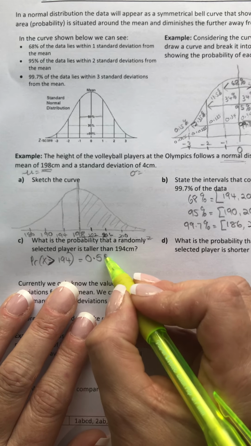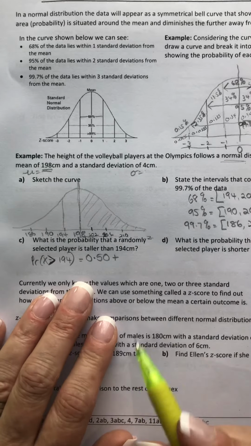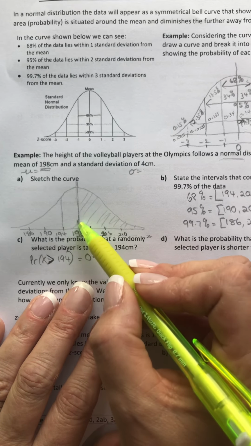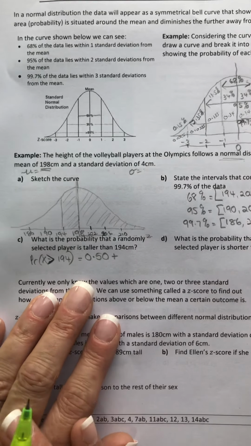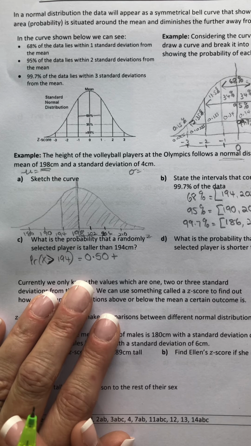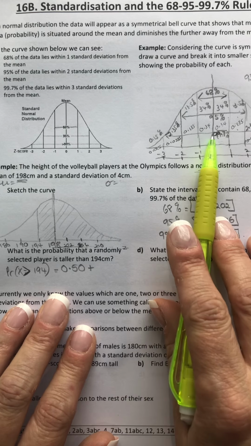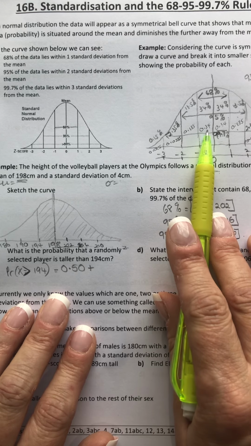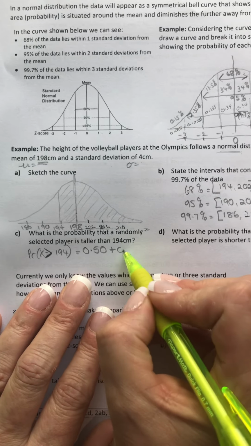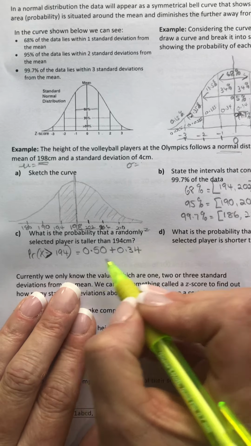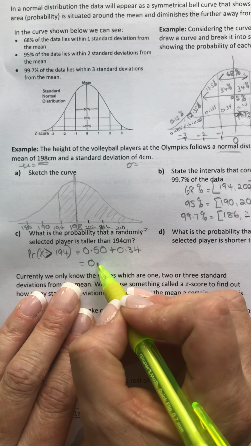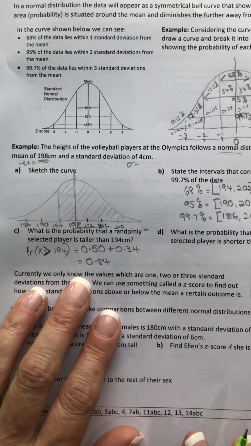Okay, and I'm going to go straight for decimals here. So 50% is used, plus this amount, which is 1 standard deviation from the mean. Now, if we look up here, 1 standard deviation from the mean was 0.34. So it's 0.5 plus 0.34, and our answer is 0.84.